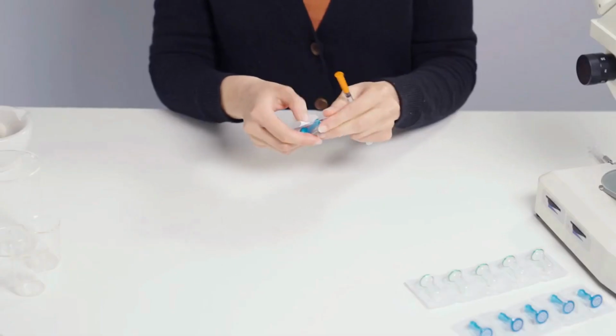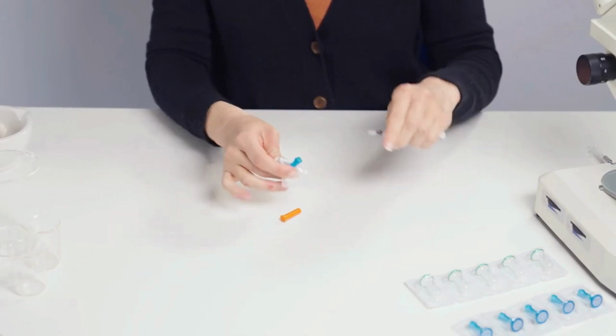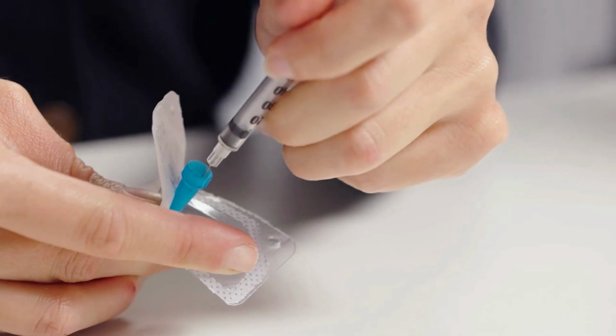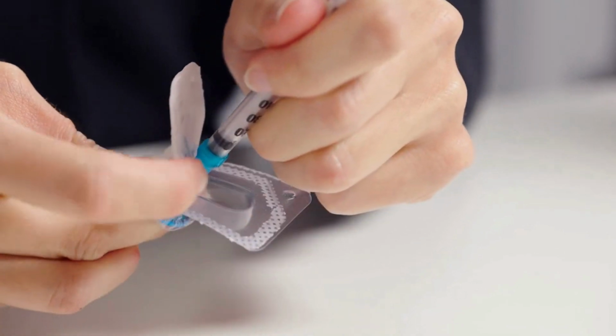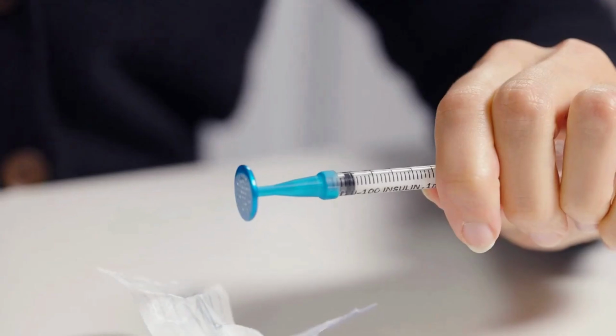Here is the same process with a BD syringe with fixed needle. Open the SteriFilt wrapping and tilt the filter upwards, again being careful not to directly touch the filter. Insert the syringe. Seal securely by screwing the syringe firmly in place.